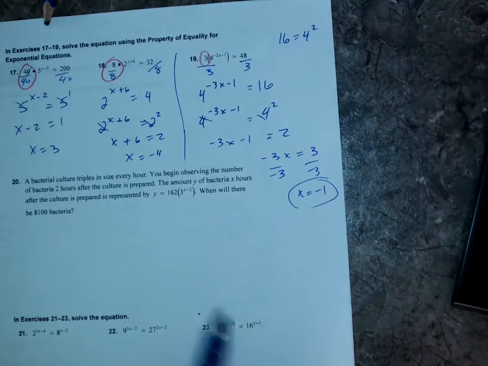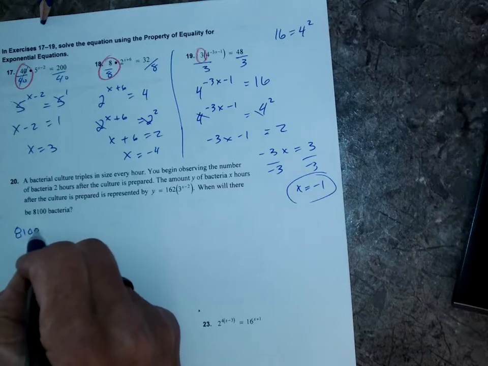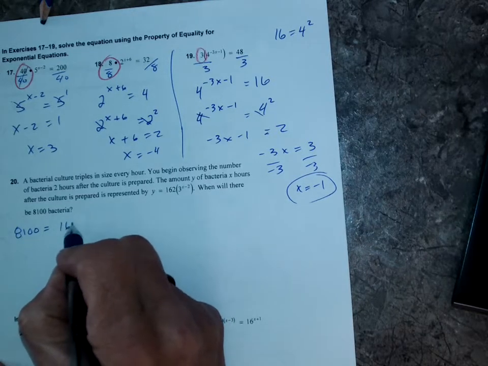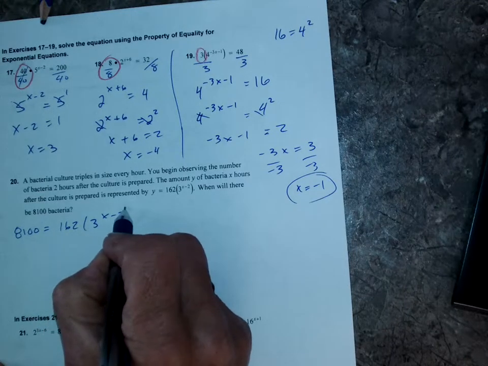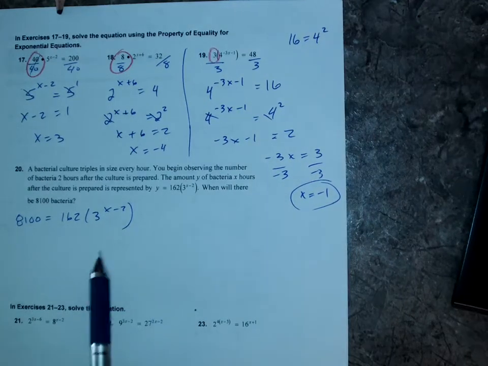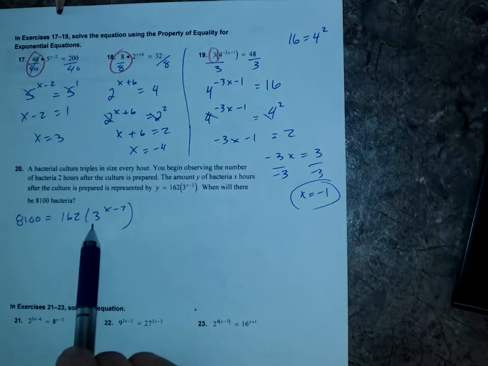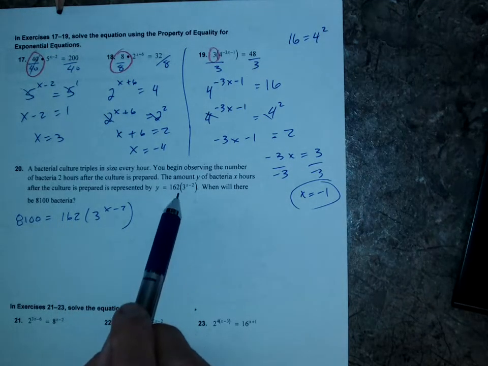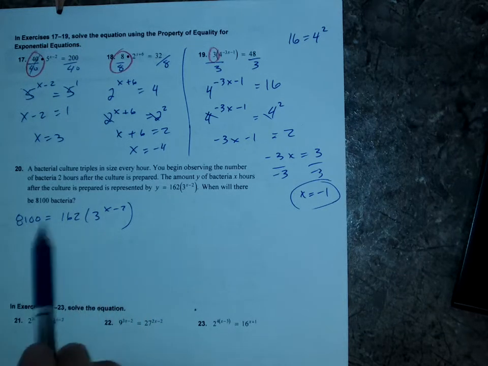So we've got bacteria, and we will be at 81,000. This is a hard one, but I'm going to do it with you. 162 times 3 to the x minus 2. It's like our virus, like coronavirus, except it's bacteria, but they're growing, they're tripling. So we're starting with 162. How long will it take, what x value, for it to be that number?